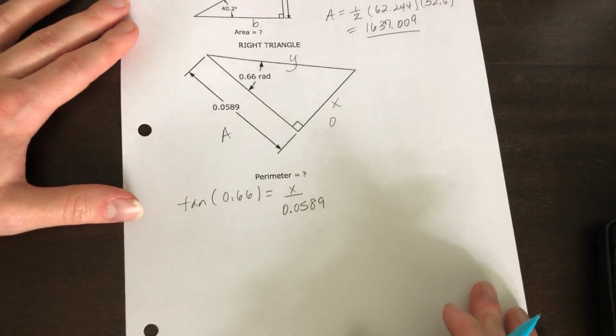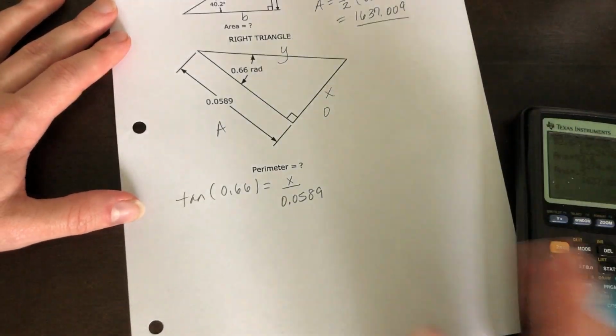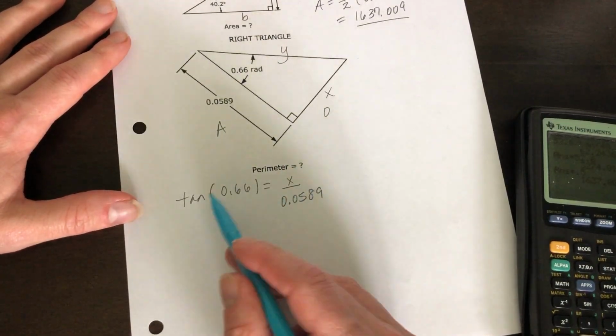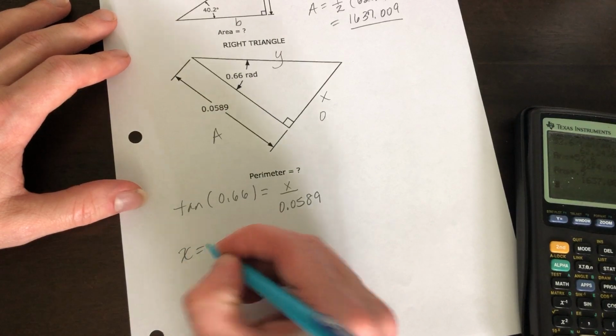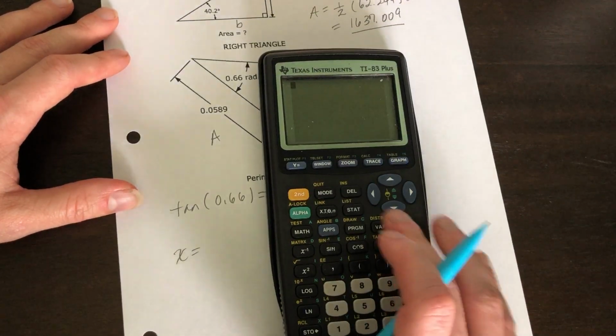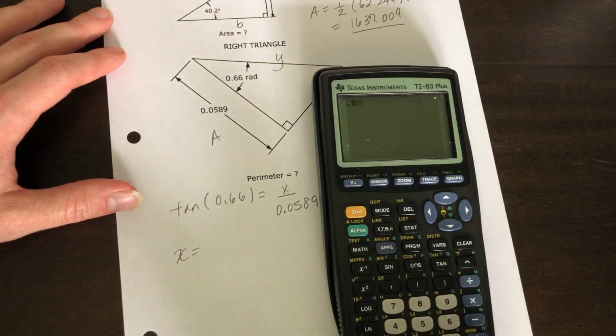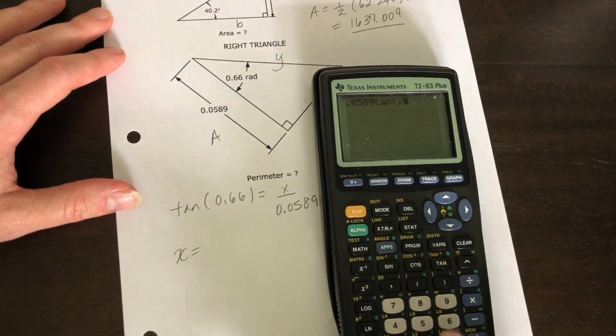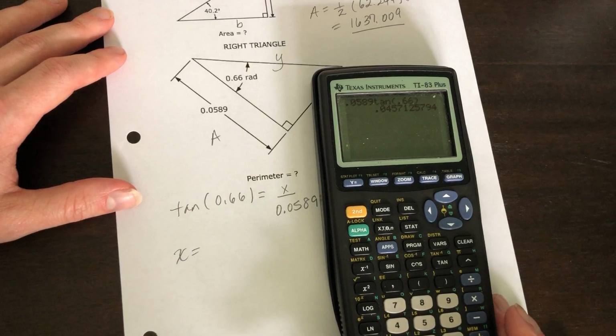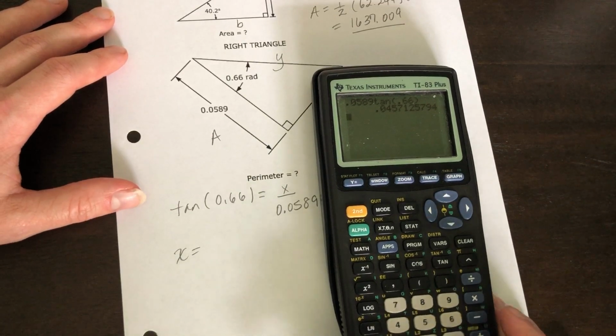0.0589. Now, remember what I said: if what we're solving for is on top, you're going to end up multiplying. We need to make sure we're in radians first. So 0.0589 times tangent of 0.66, and you get 0.0457.